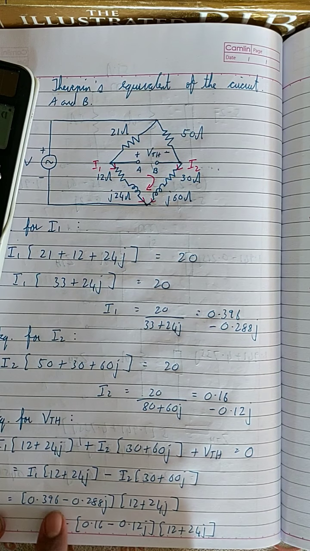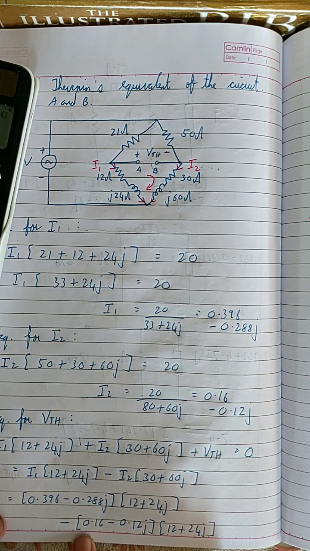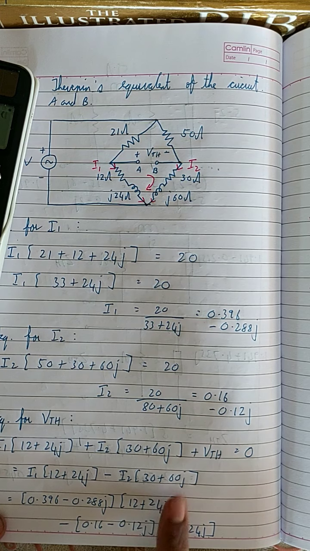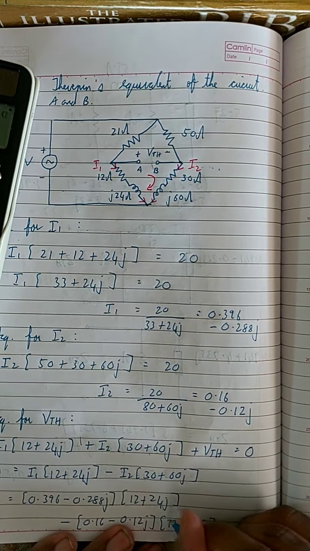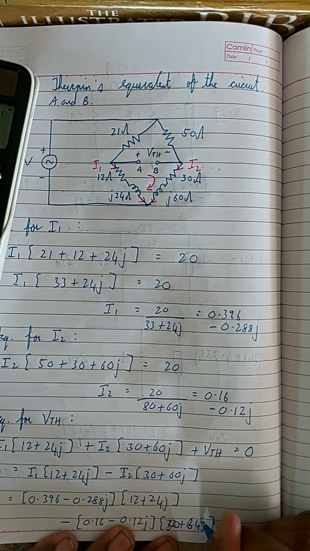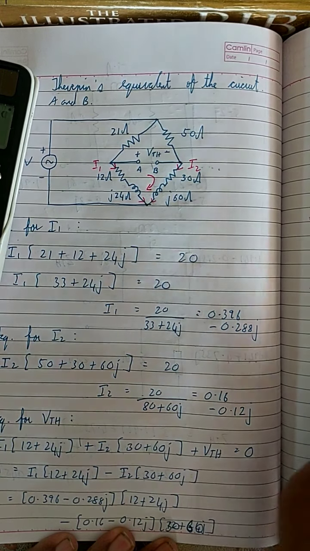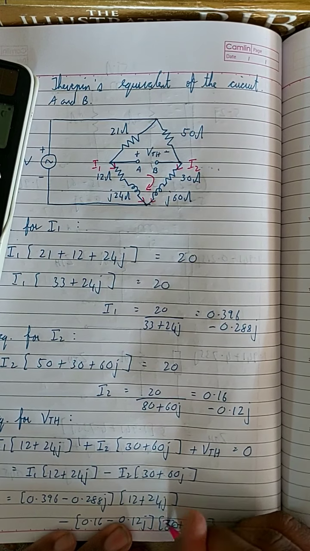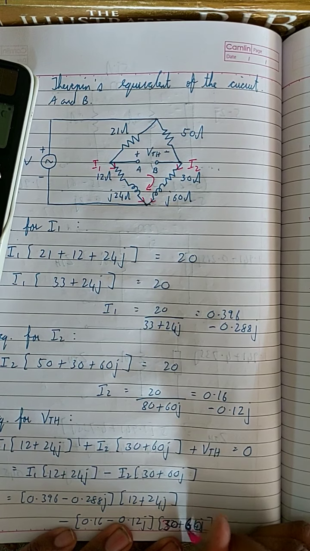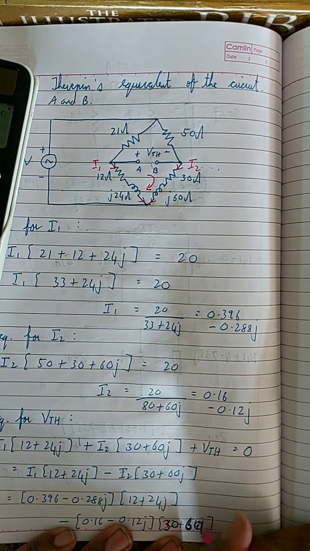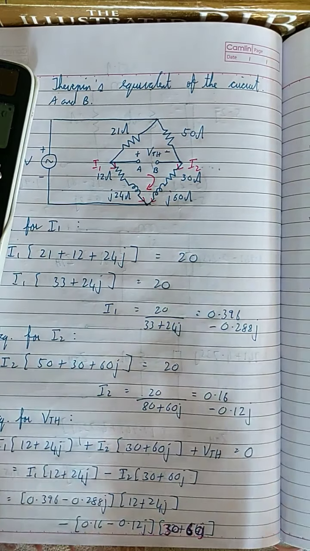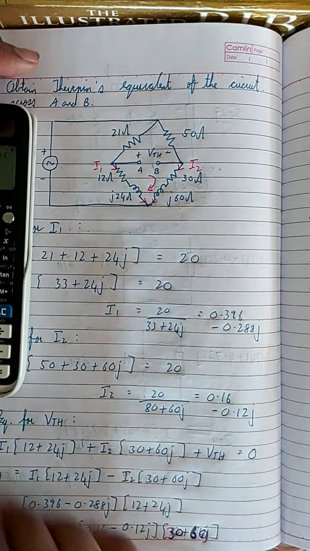I think I made a mistake. Here it is supposed to be 30 plus 60J.